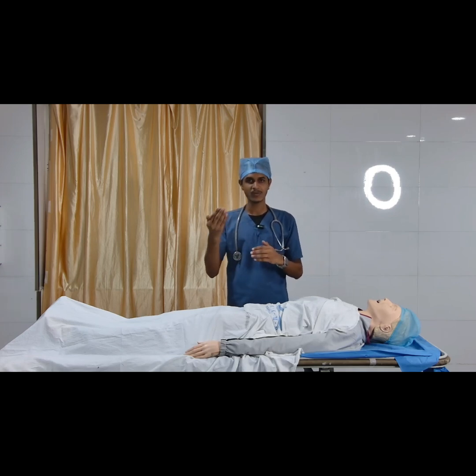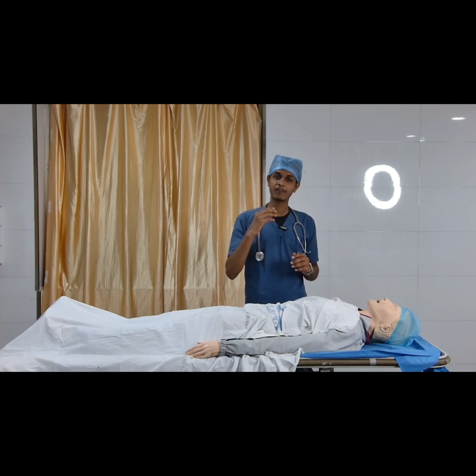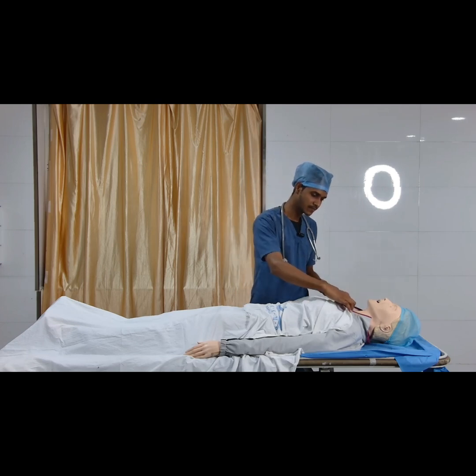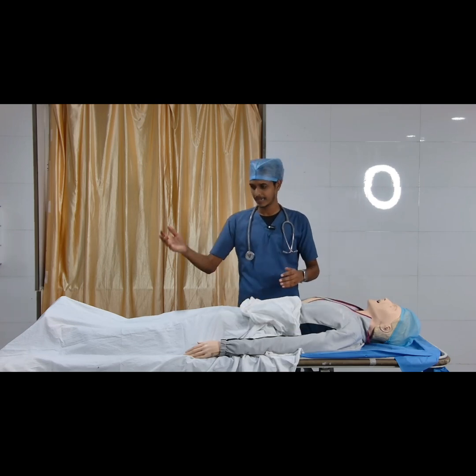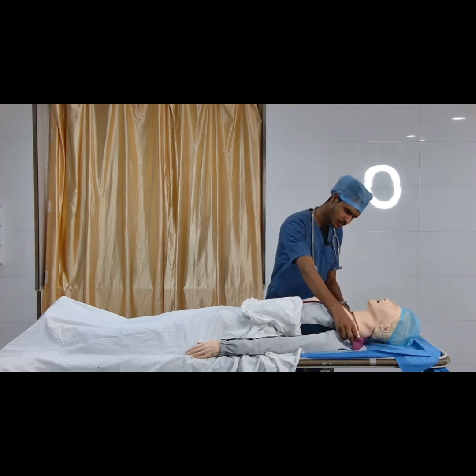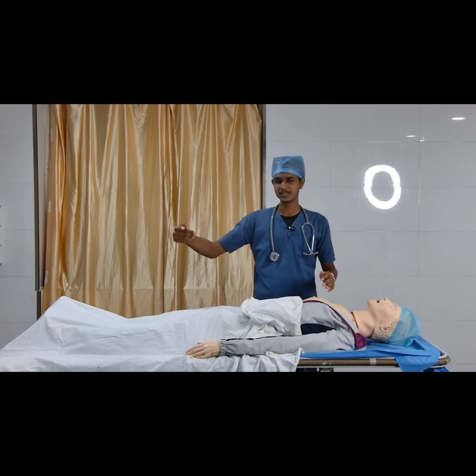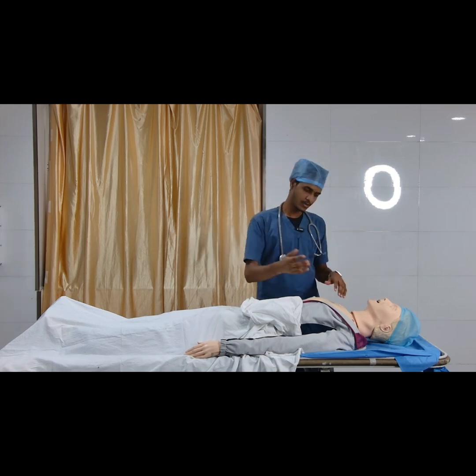So we'll see one by one what are the techniques we mentioned earlier. First technique is the pulse. In pulse assessment you have to start from the beginning to the end. Start from the temporal pulse, carotid pulse, and then go one by one to each pulse you have to palpate. All the visible pulses you have to palpate and then see.